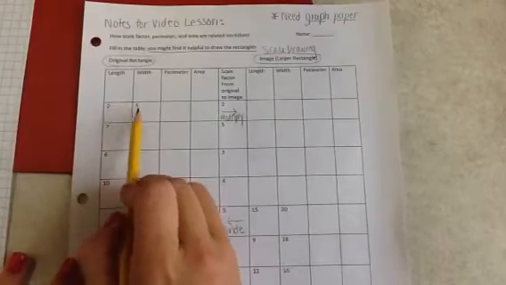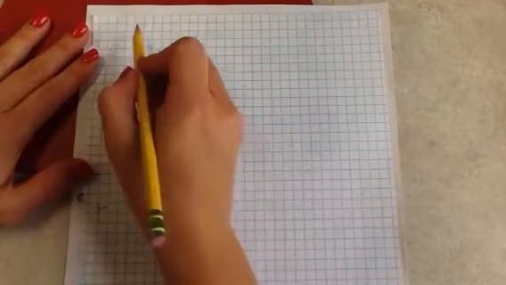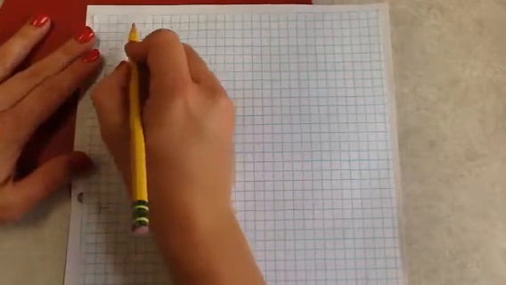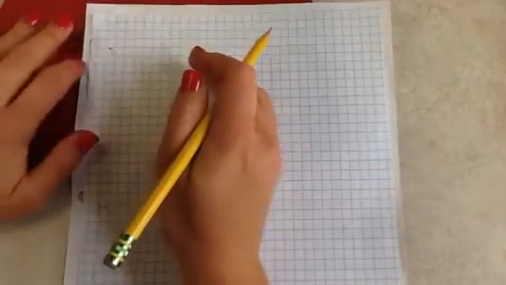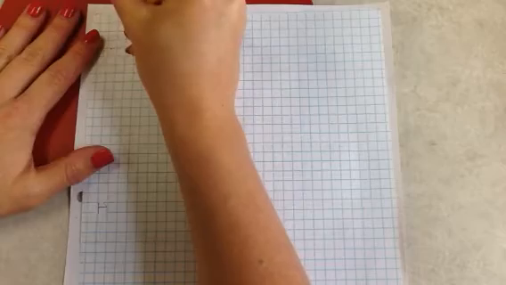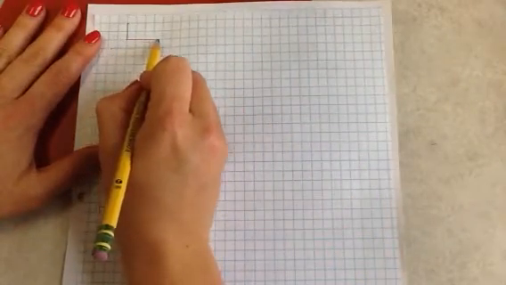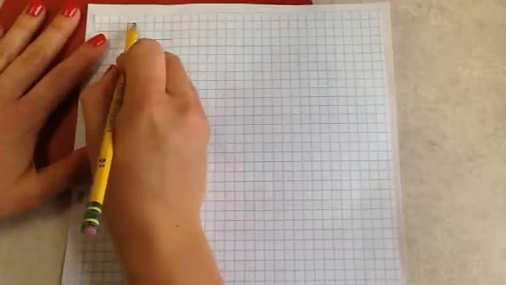Okay, so the first one, length and width. We have a length of 2, a width of 5. So get out your graph paper. Doesn't really matter where you start, but you're going to want a lot of space for all these shapes. So let's go ahead and draw a 2x5 rectangle. So I'm going to draw a length of 2. Okay, so length of 2 and a width of 5.